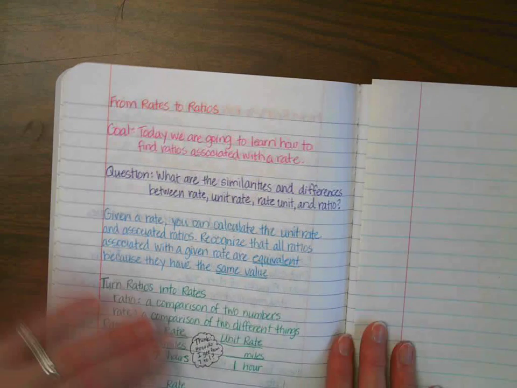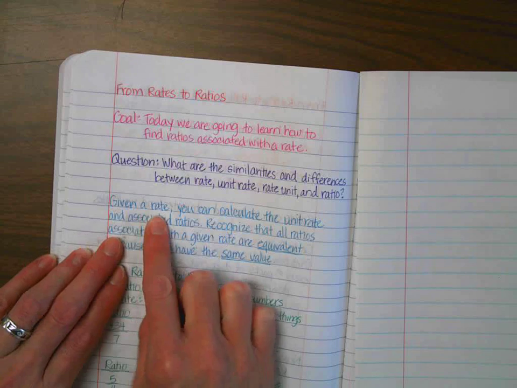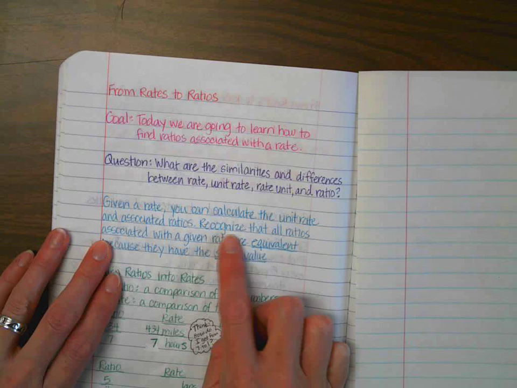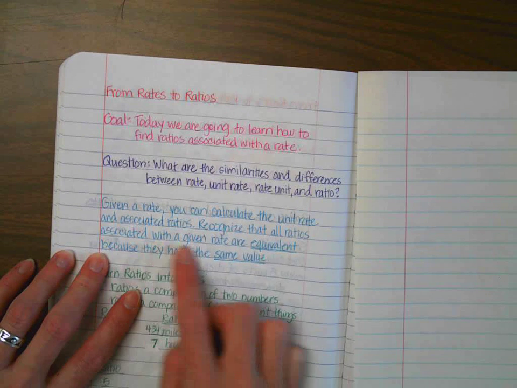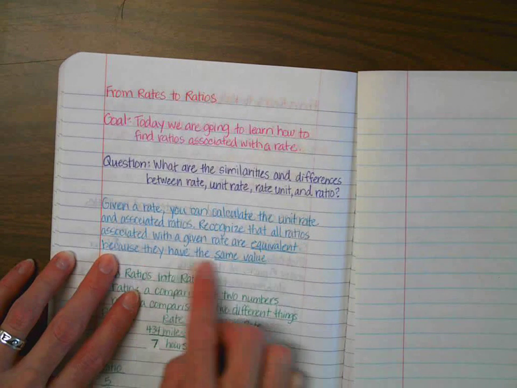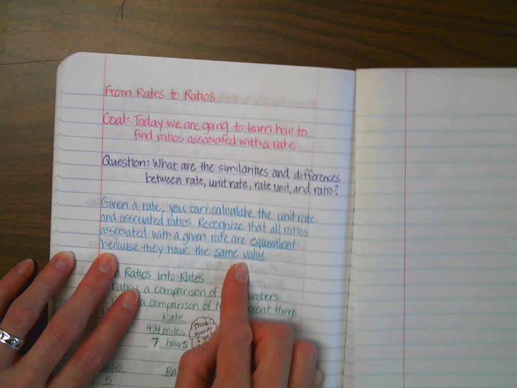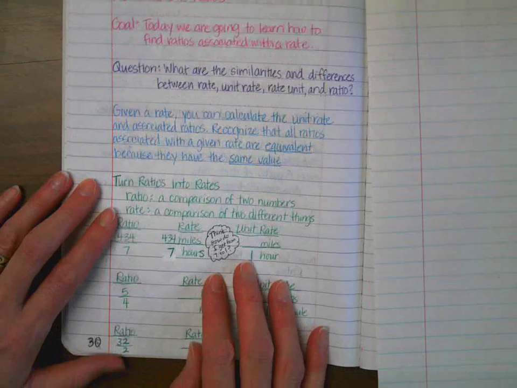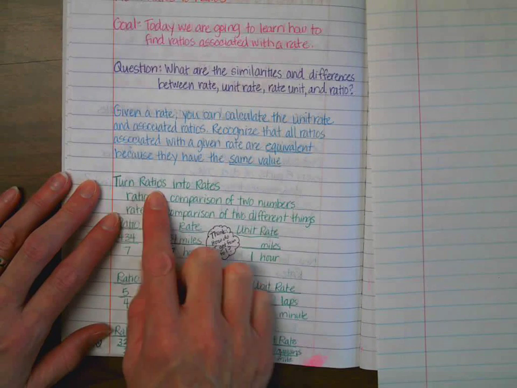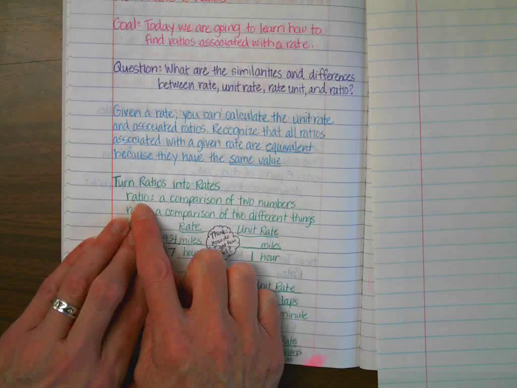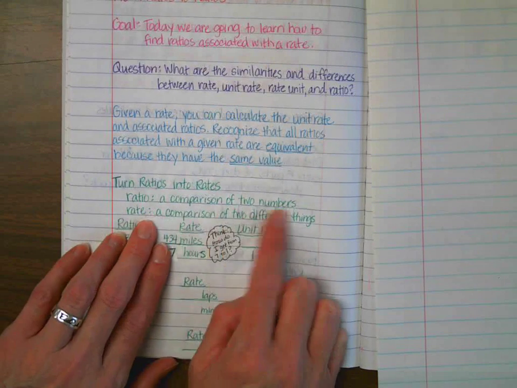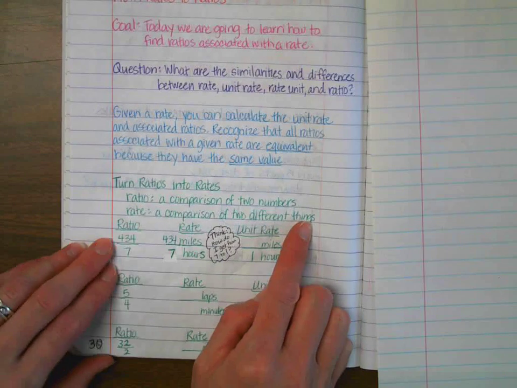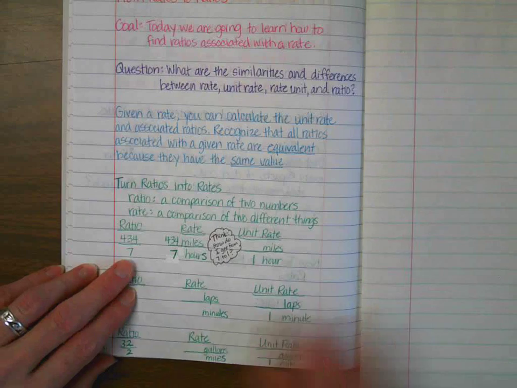Basically what you need to remember is, given a rate, you can calculate the unit rate and associated ratios. Recognize that all ratios associated with the given rate are equivalent because they have the same value. So we're looking again at the value of the ratio to make sure they are equivalent. Remember that a ratio is a comparison of two numbers, and a rate is a comparison of two different things. Then we're going to work with a little scenario.